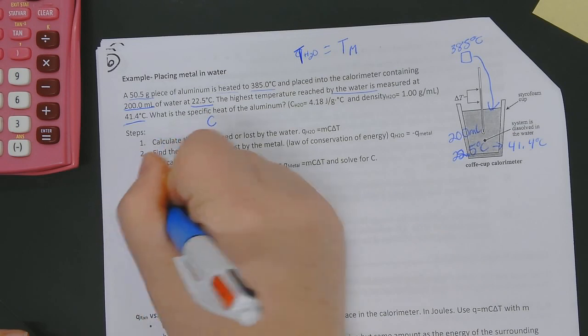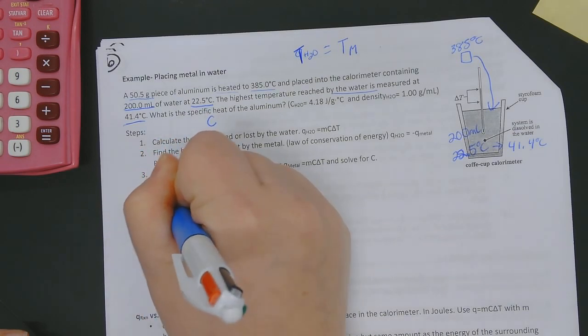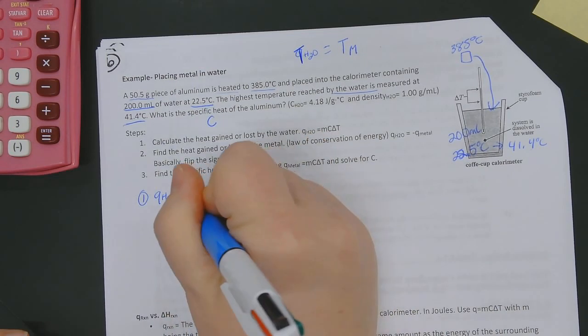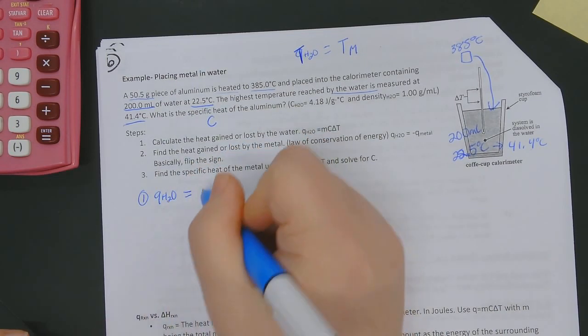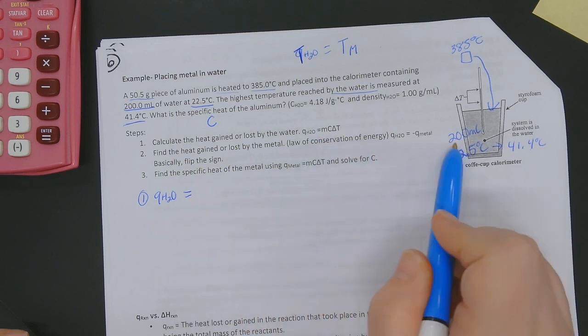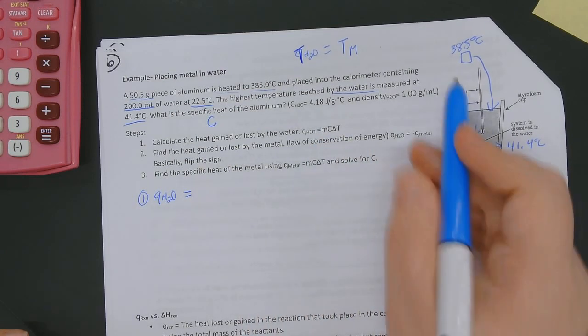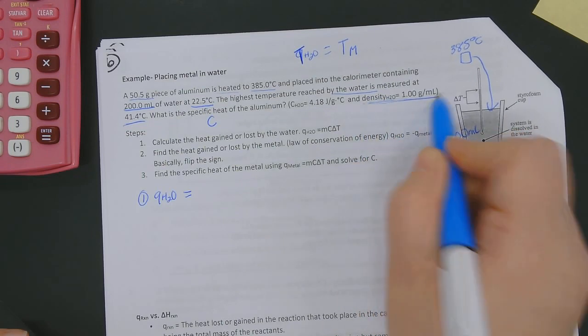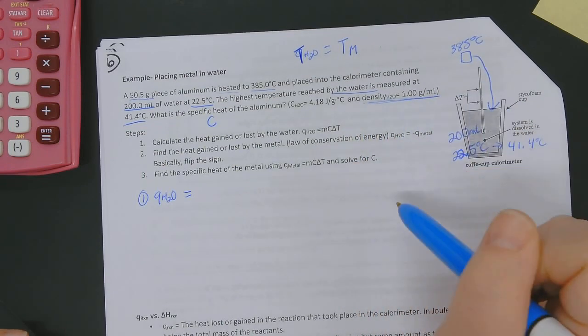So this is our first part. Q of water, and I like to label my Q. This little subscript is just labeling which Q I'm talking about. So we need the mass of water. We've got 200 milliliters of water, and they give us some extra info here at the end. It says the density of water is 1 gram per milliliter.